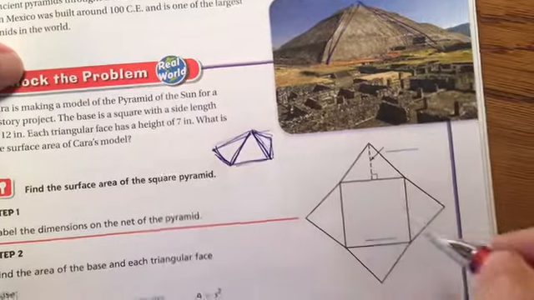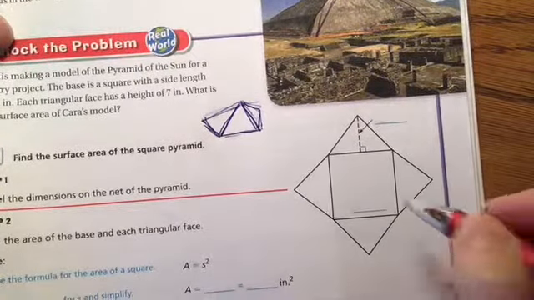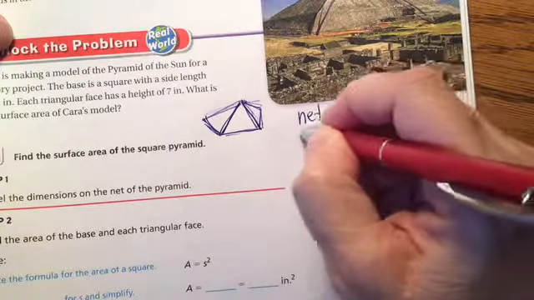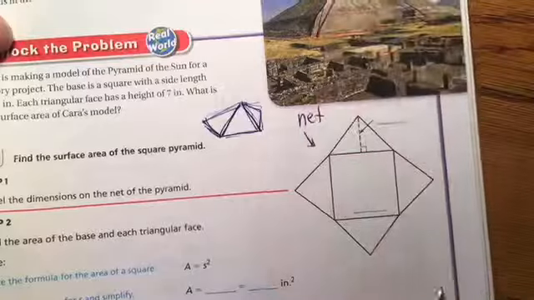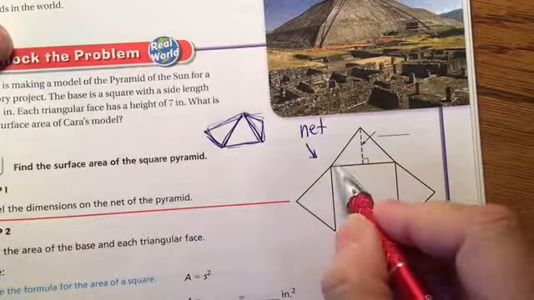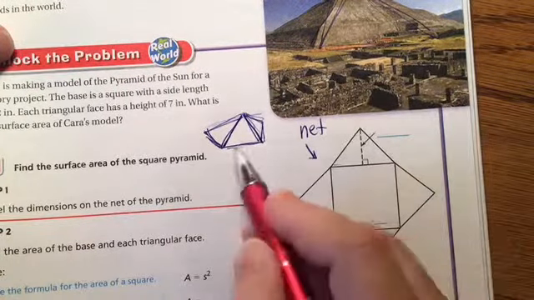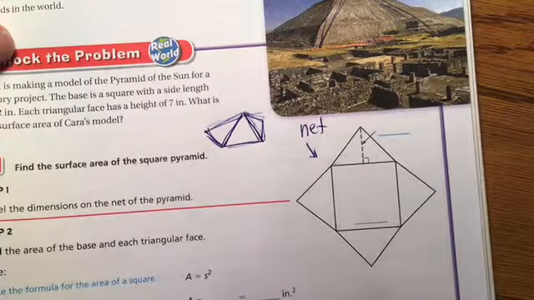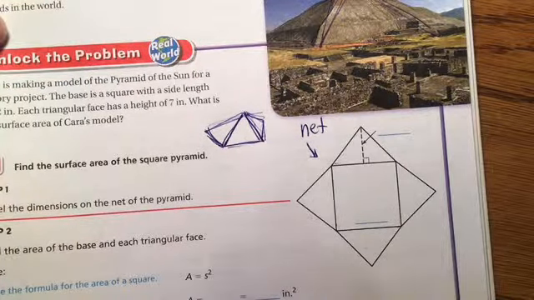Now they said that our base is a square, so right here is the net of that 3D figure. I have the square base, and then 1, 2, 3, and the fourth triangle would be in the back.